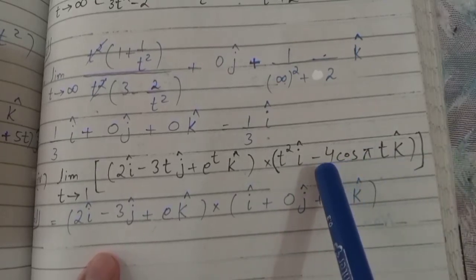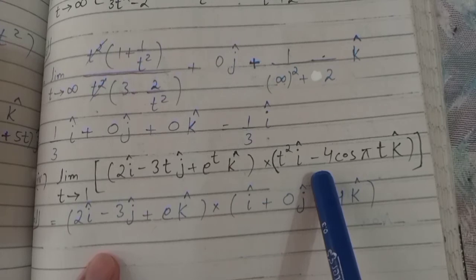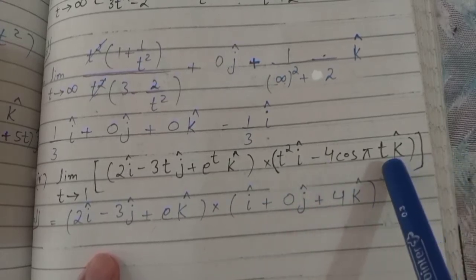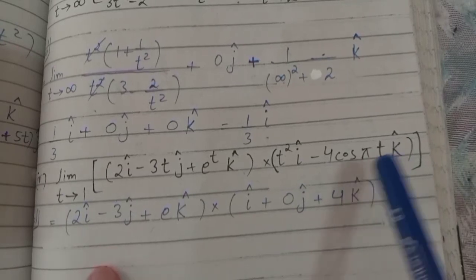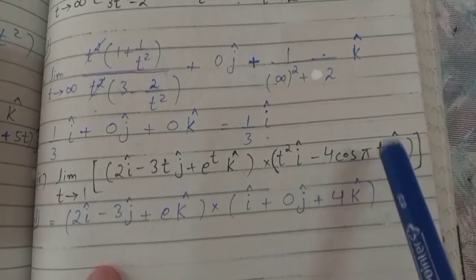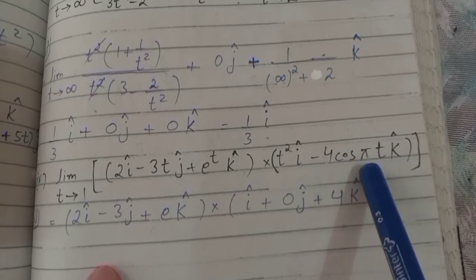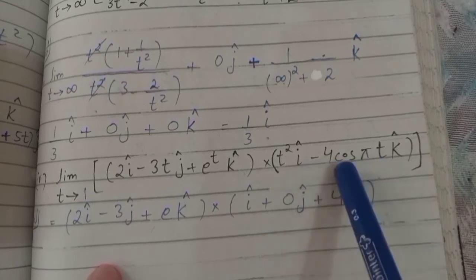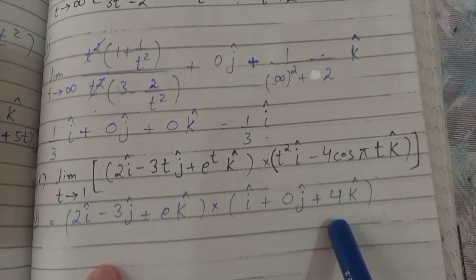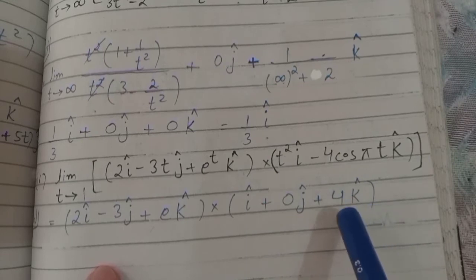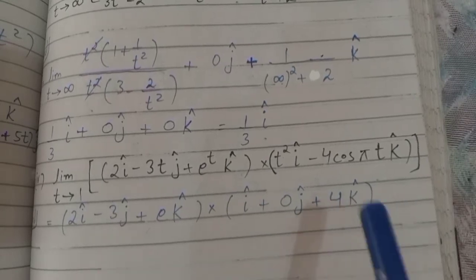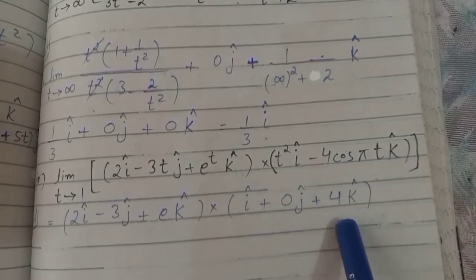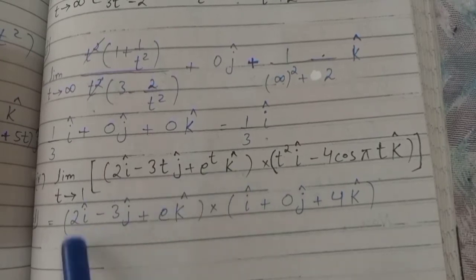There is no component involving unit vector j, so we can write 0j. If we put t equal to 1 in the third component, cos pi is minus 1, and minus 4 multiplied by minus 1 is plus 4. So we get 4 times unit vector k. The limit of the first vector function is this vector, and the limit of the second is i plus 0j plus 4k.